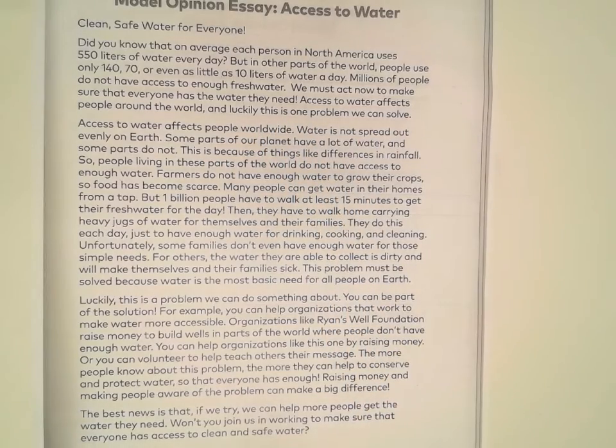Water is not spread out evenly on Earth. Some parts of our planet have a lot of water, and some parts do not. This is because of things like differences in rainfall. So people living in these parts of the world do not have access to enough water. Farmers do not have enough water to grow their crops, so food has become scarce.